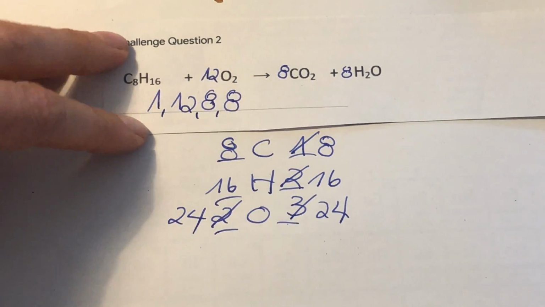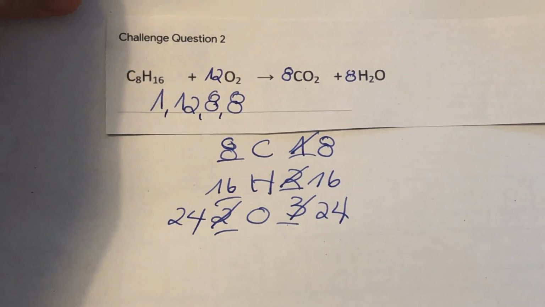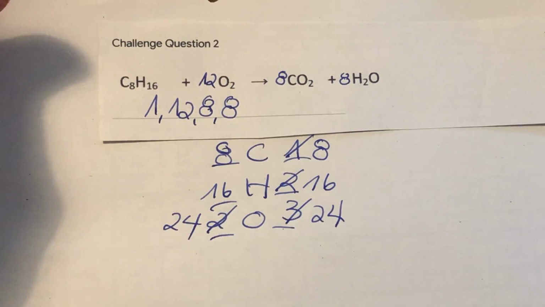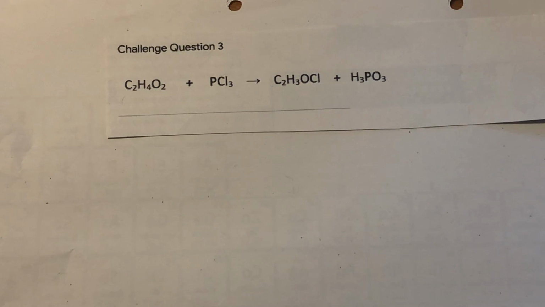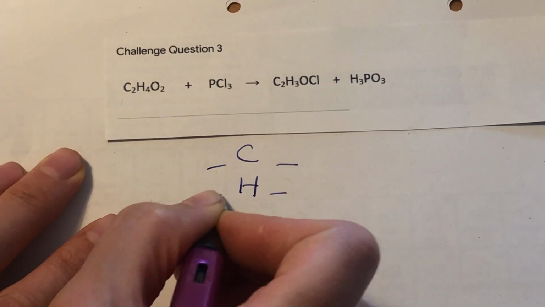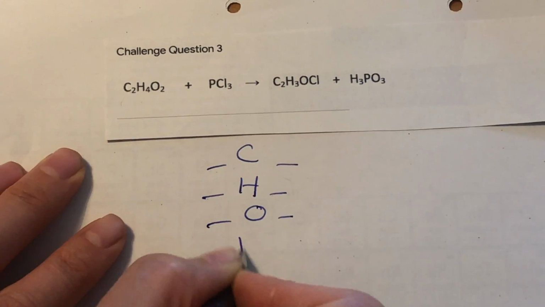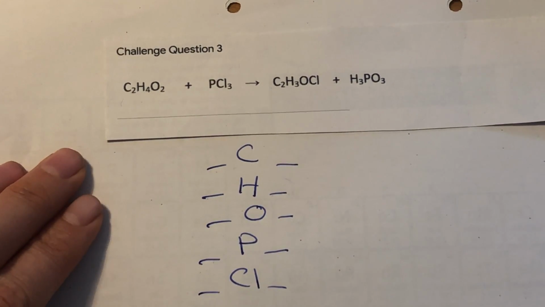A little bit easier challenge question than the previous one, but that one can also be a pain. Those combustion ones are kind of a pain sometimes. So here is our challenge question number 3. Challenge question number 3 is certainly a challenge. When we start looking at it, it looks like kind of a mess because there are so many different atoms in this one. We've got our carbons, hydrogen, oxygen, phosphorus, chlorine. Whew, this one's tricky.